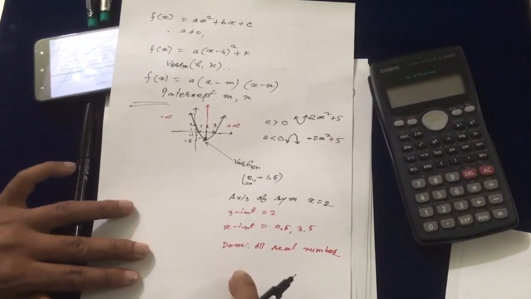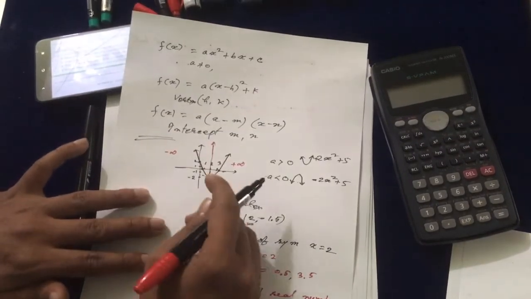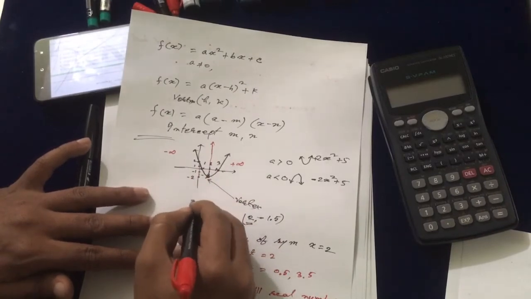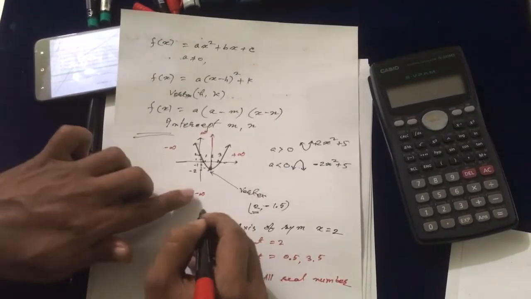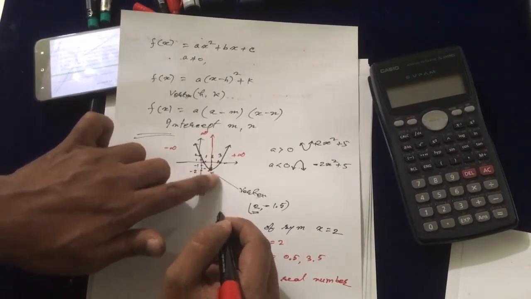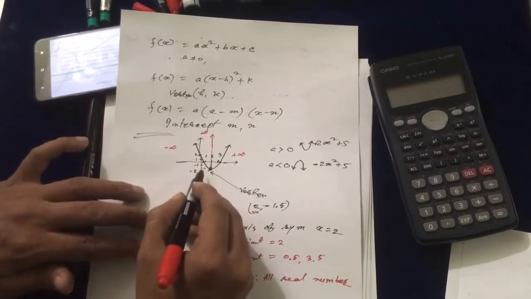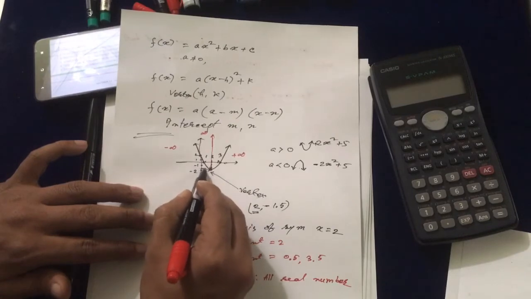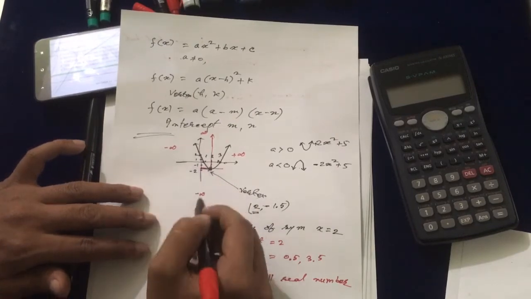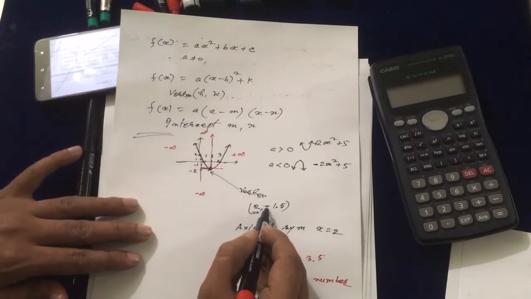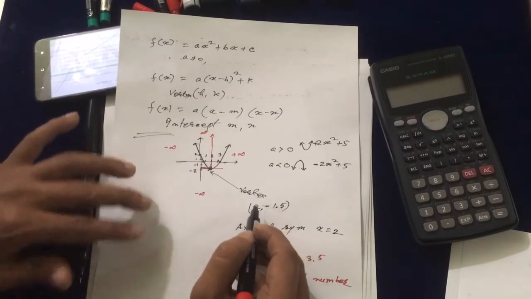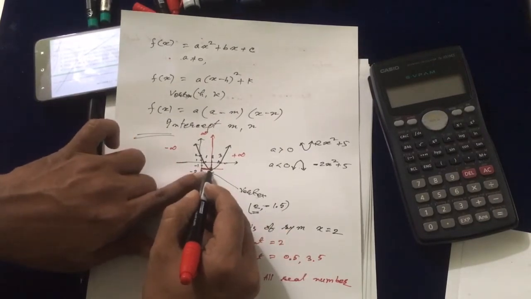And what is the range? Look at this. Range is the y value, right? This is the negative infinity of y, this is the positive infinity of y. But you see, in the negative direction the graph is not going there. There is a lowest value on the y side. After this there is no graph, and the lowest value is minus 1.5. We will know it from the vertex y value. This is minus 1.5, so this is the lowest value.